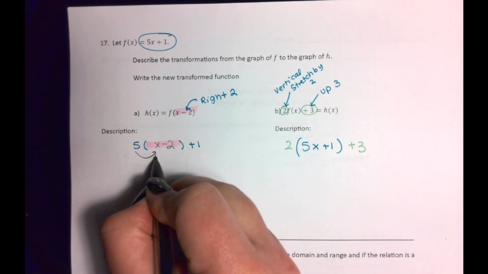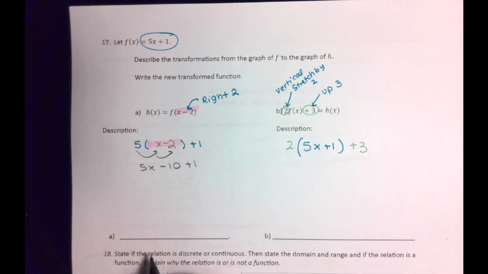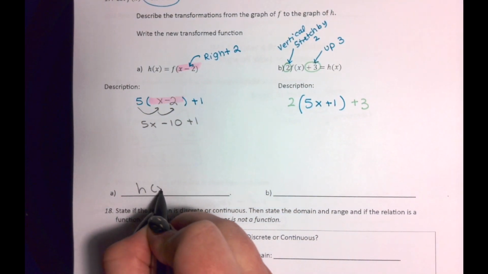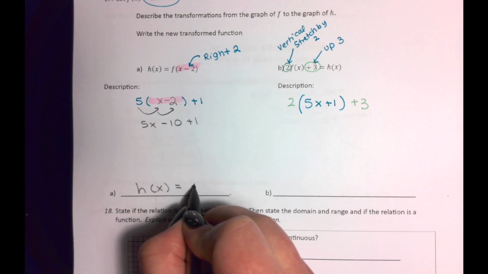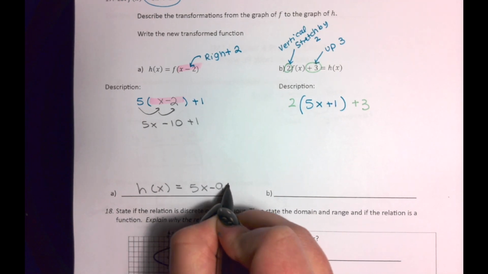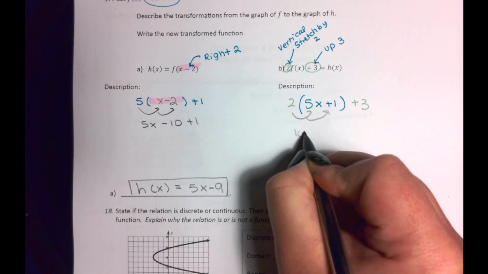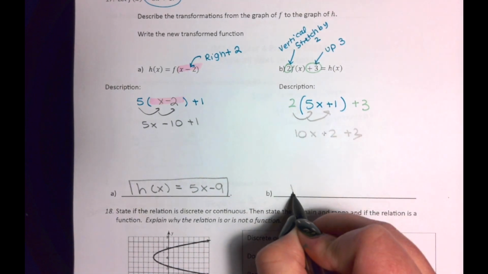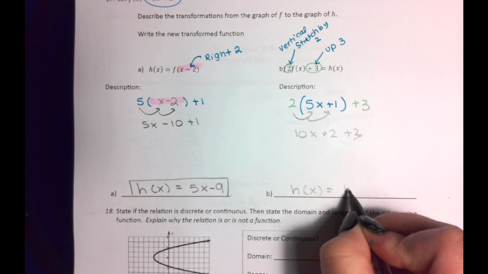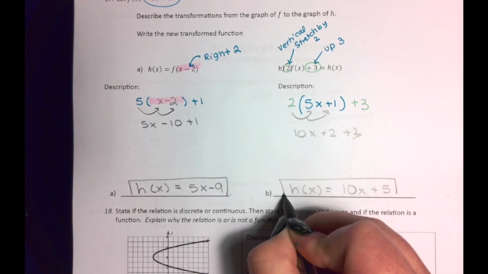Distribute, we get 5x minus 10 plus 1. So our equation is h of x is equal to 5x minus 9. Here, again, distribute: 10x plus 2 plus 3. So our h of x is equal to 10x plus 5. Okay, last one.